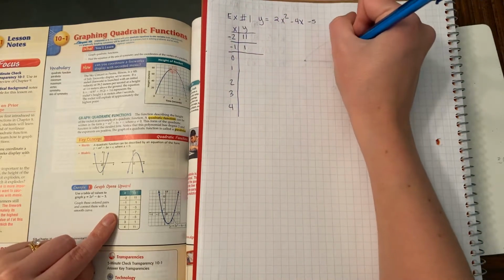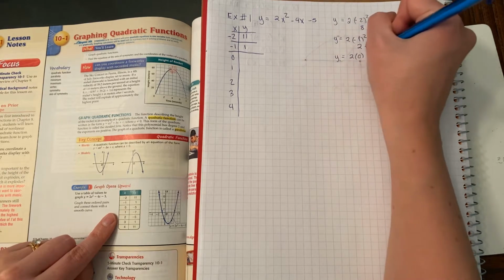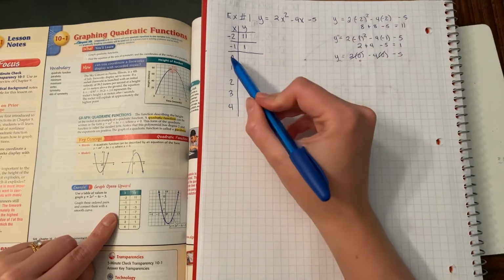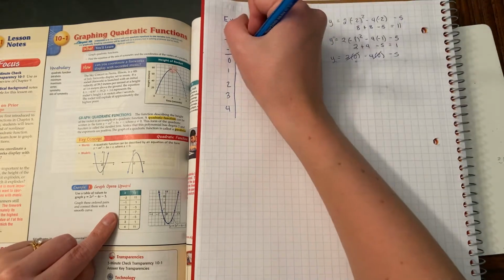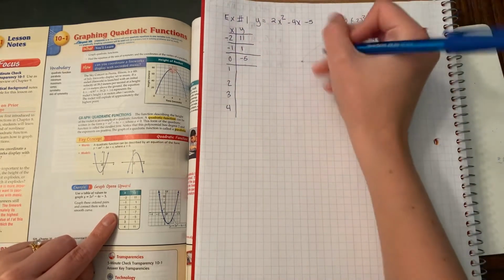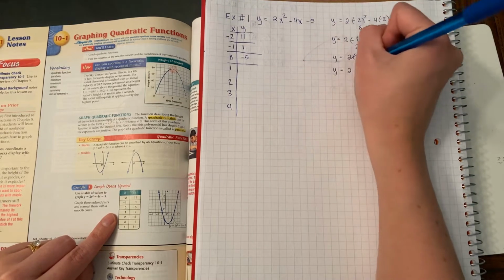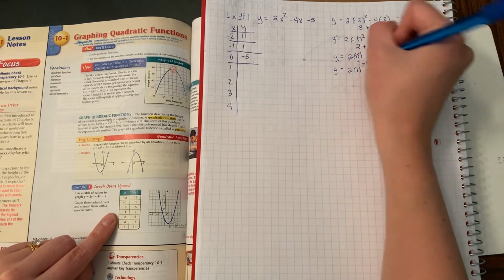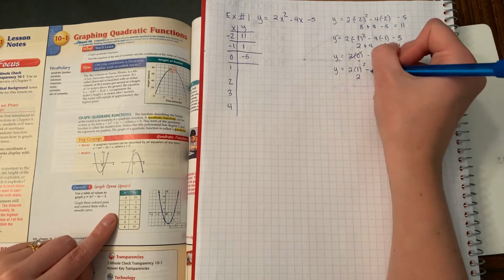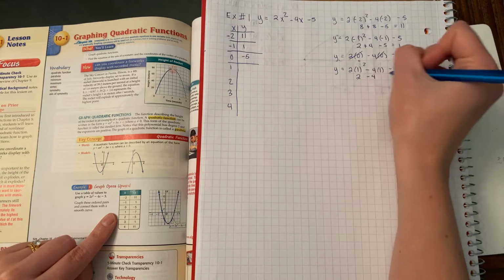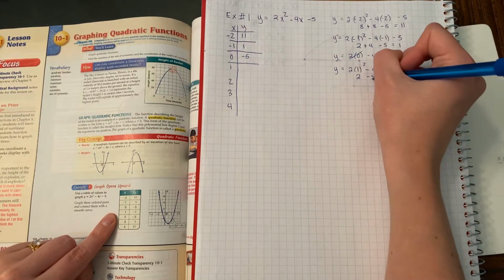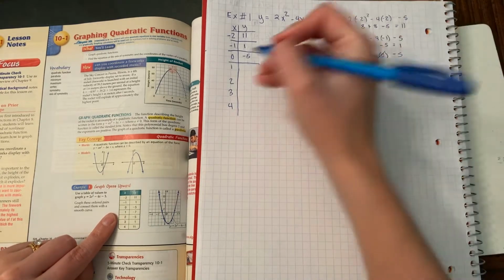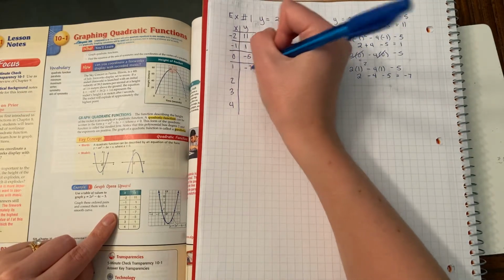Going on with the 0. Y is equal to 2 times 0 minus 4 times 0 minus 5. Multiplication by 0 cancels out. So when x is 0, y is -5. Doing it with 1 now, y is equal to 2 times 1 squared minus 4 times +1 minus 5. 1 squared is 1, 1 times 2 is 2. -4 times 1 is -4 minus 5. 2 minus 4 is -2. -2 minus 5 is -7. So when x is 1, y is -7.